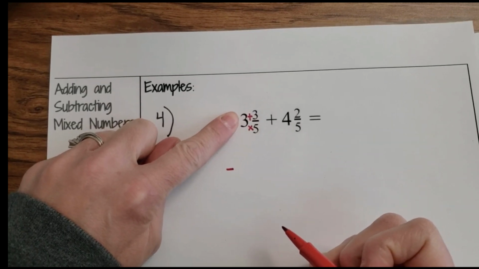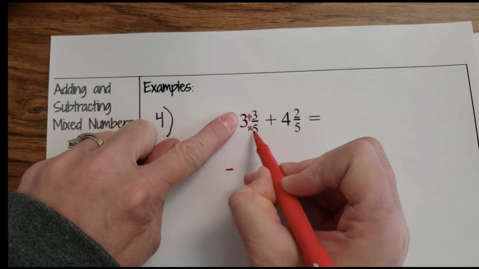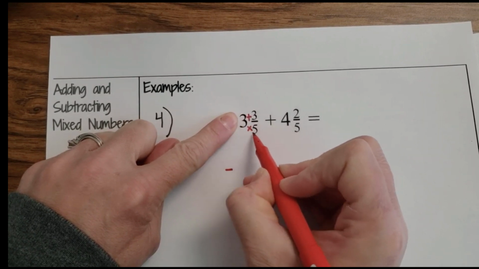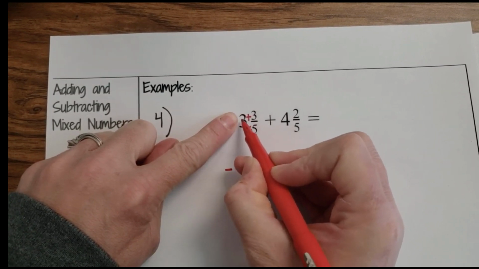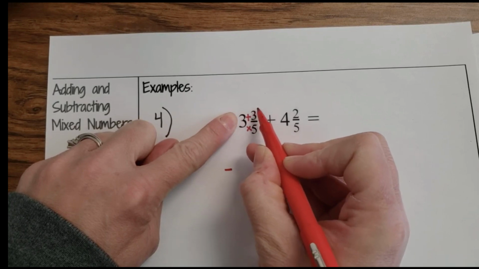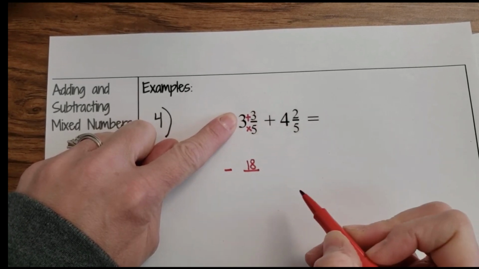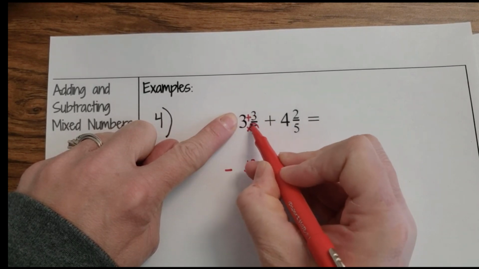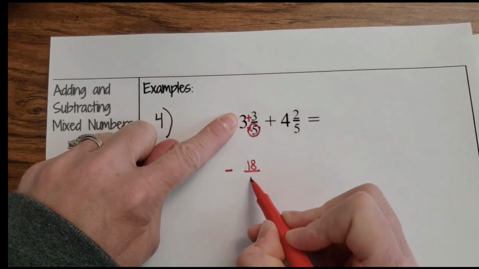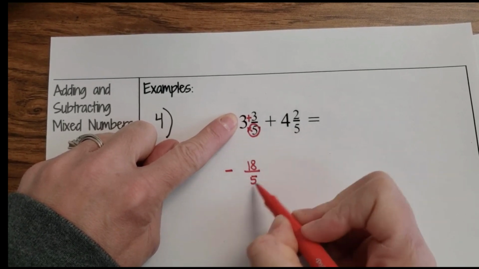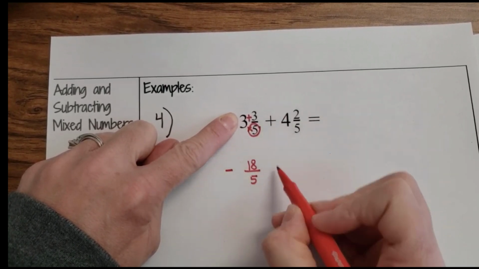Multiply comes first with order of operations. The two numbers that we multiplied together are connected with the times sign. 3 times 5 is 15, then add the 3: 16, 17, 18. I have 18. Now the denominator stays the same. This is 3 3/5. Fifths is the denominator. Well, then fifths will be the denominator here. The size of the pieces doesn't change. Let's drop down the plus.